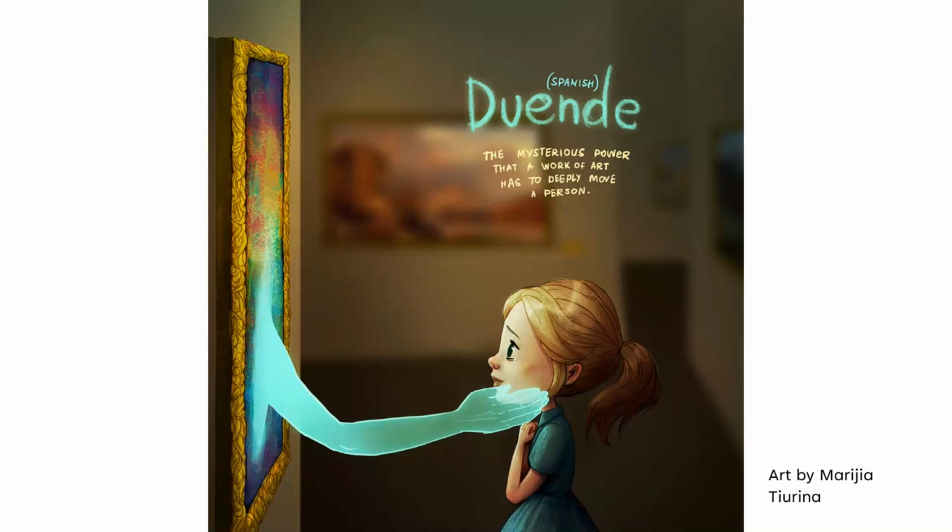There's a concept in Spanish that's specifically related to art, duende, which is the recognition of the mysterious power of an art form to elicit an emotional response and connect with the viewer in a very deep way. You have the power to do that by combining image and text through your comics.